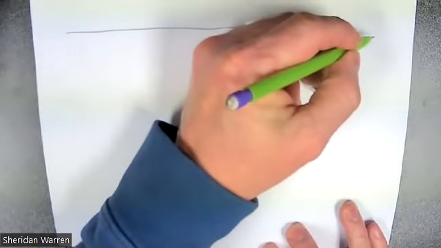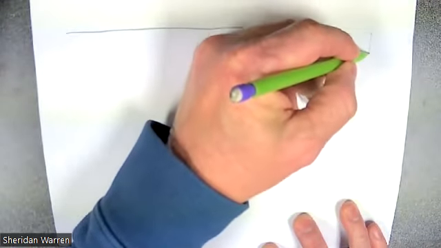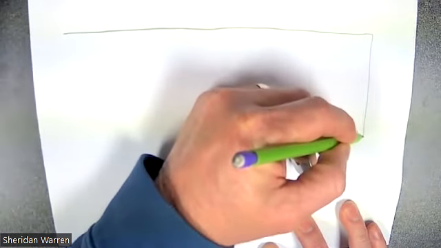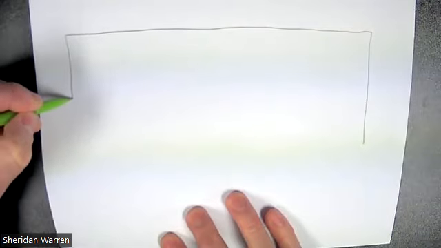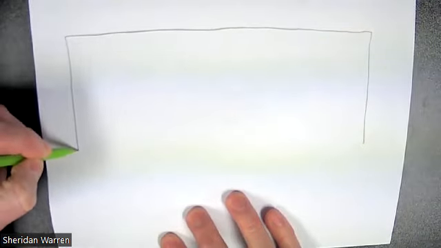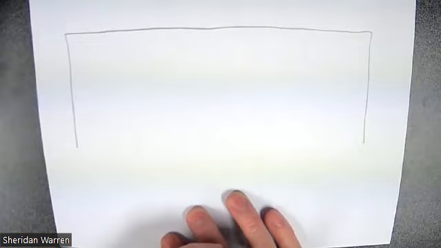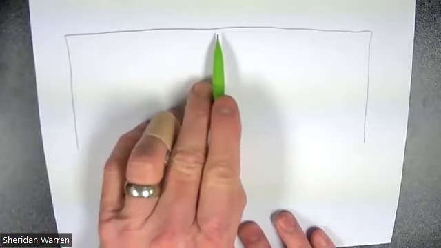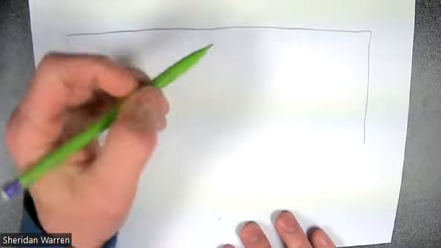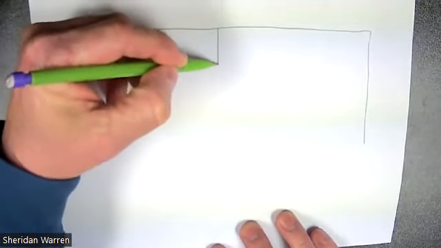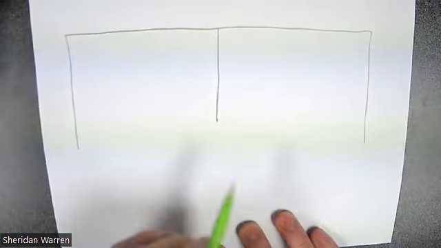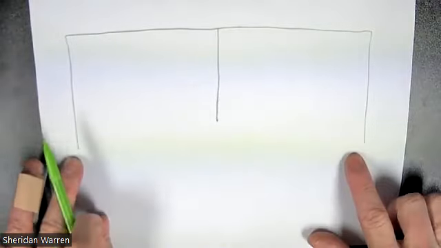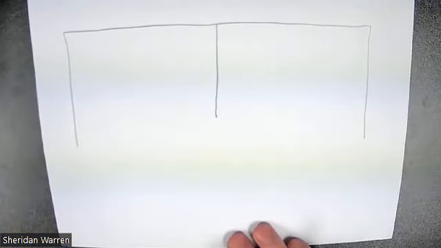Okay. Then I want you to draw a line going down on the right, about 3 inches long, going down on the left, about 3 inches long. Okay, then approximately halfway, we're going to draw another line, just like that. Now this line's pretty long, but it's shorter than these two. Okay, there's a pattern developing here. We're going to have a pattern.